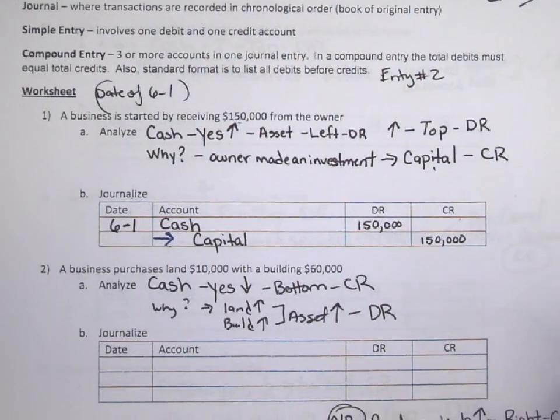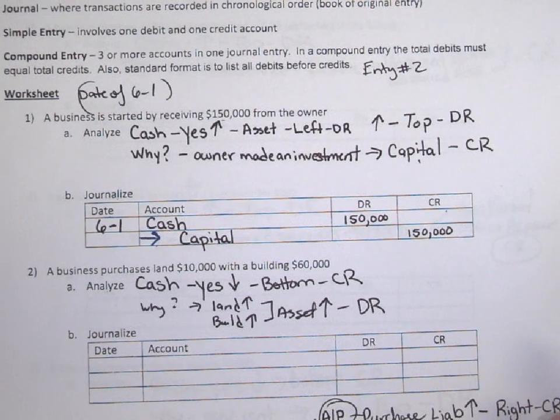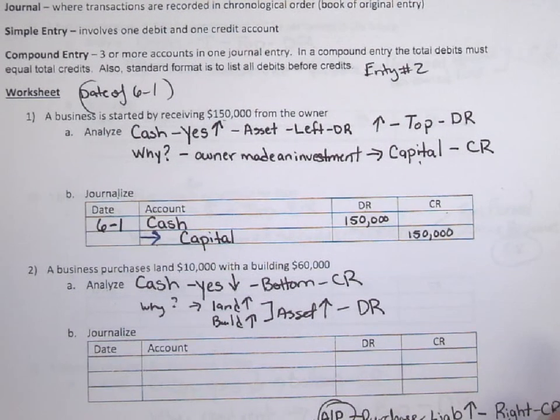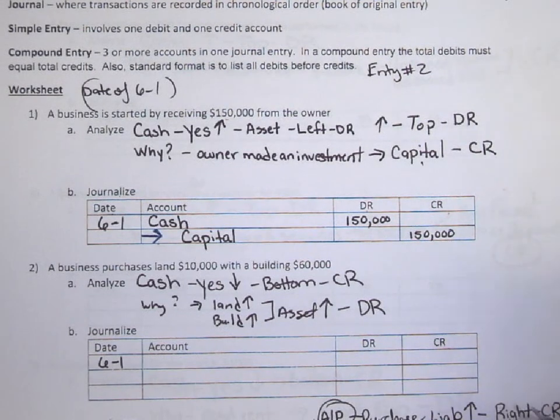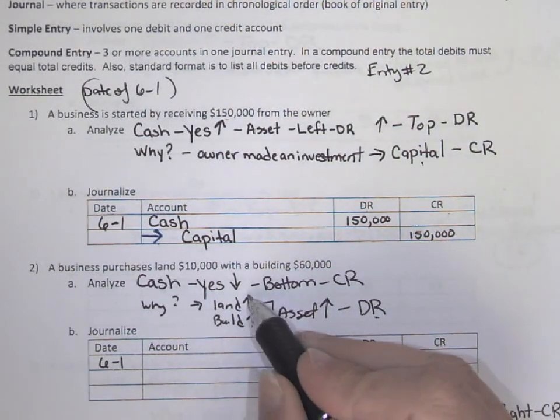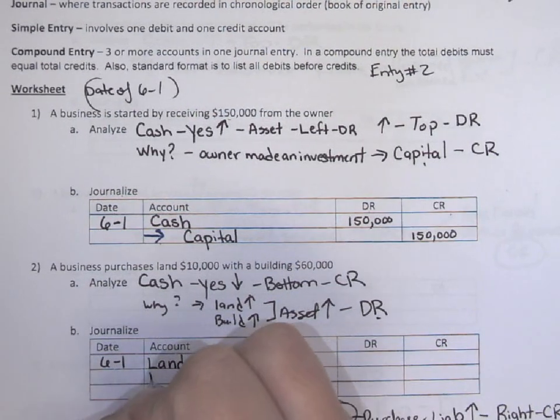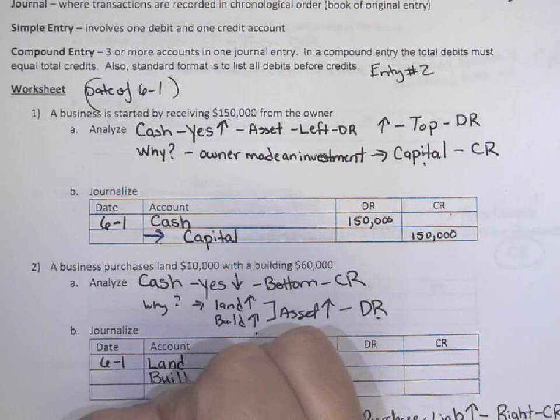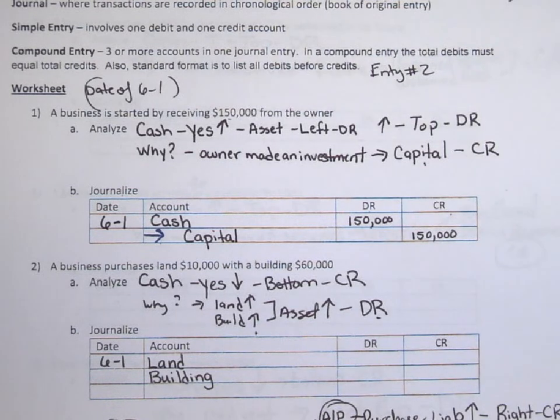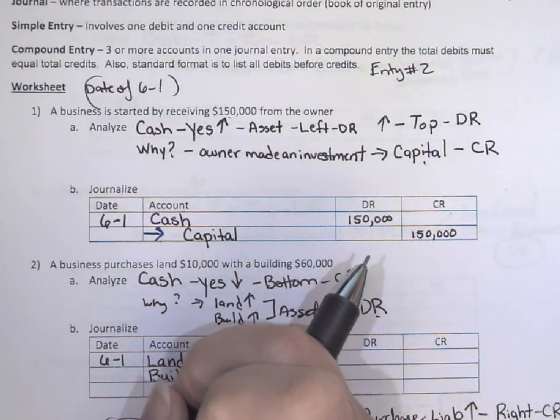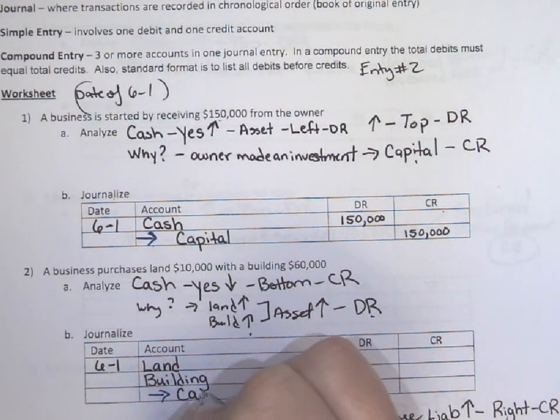So the next one we look at was where a business purchased land of $10,000. It had a building on it that was valued at $60,000. And so we're going to put our date in on that first line, and then we have debit accounts of land and building. So I would come in and put the land right underneath it. I'd put the building, because both of those are debits, and our debits have to go first and they will line up. The credit account that I'm going to be using, and I do need to indent over, is going to be that cash account.